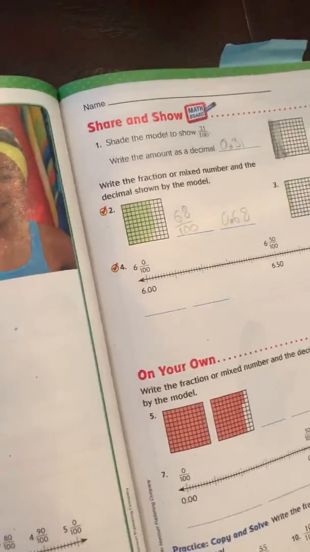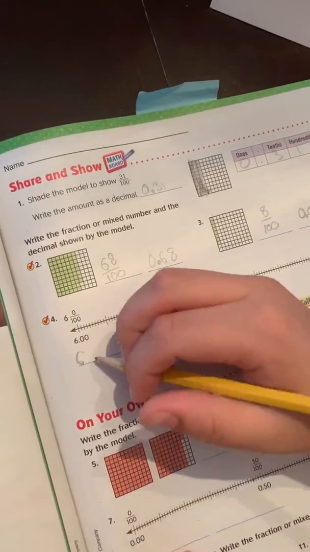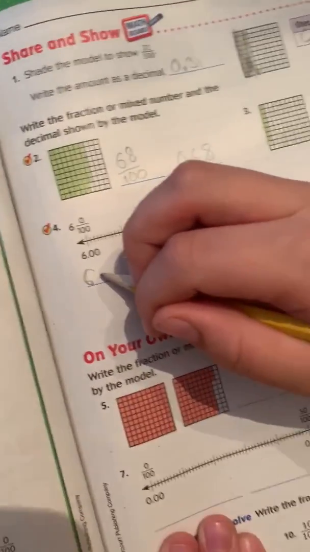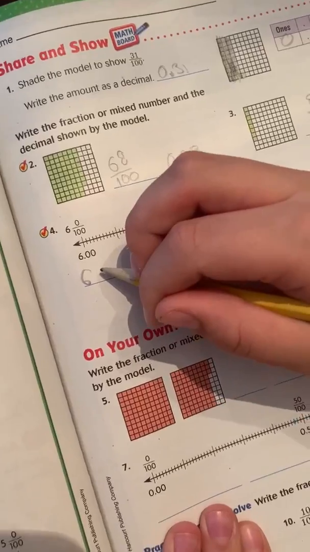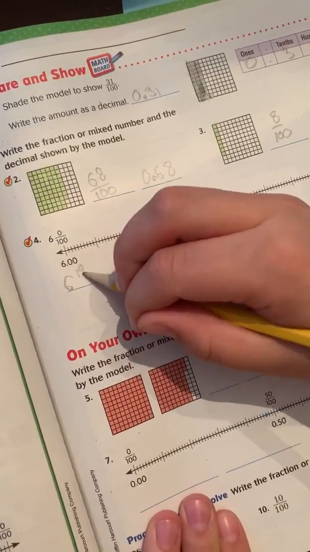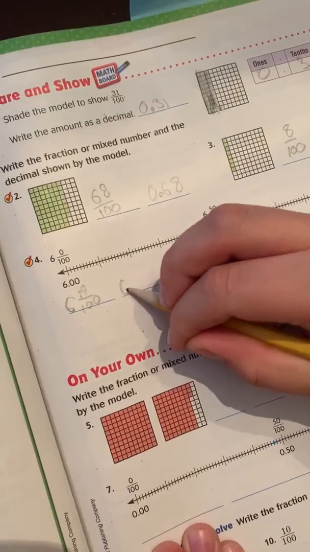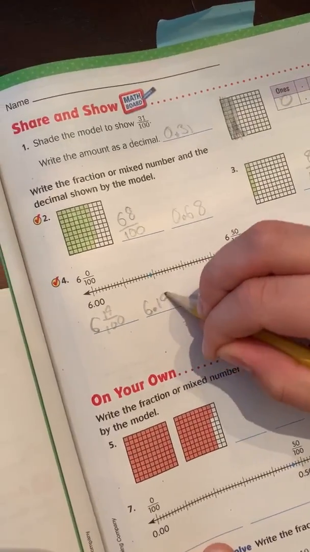So 6, you're writing it as a mixed number. Whole number first. 6, how many did you say? 19. 19 out of 100. Yep. So 19 hundredths. Okay, and then as a decimal, very good. Right. Very good.